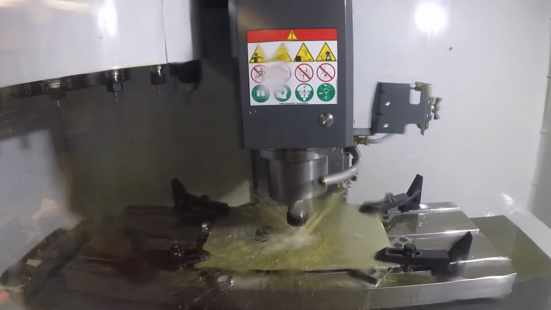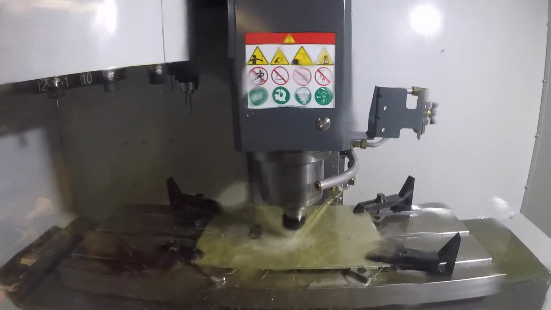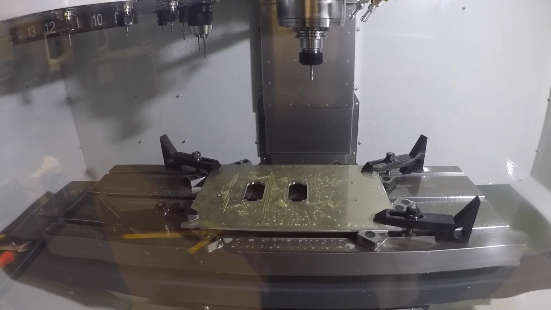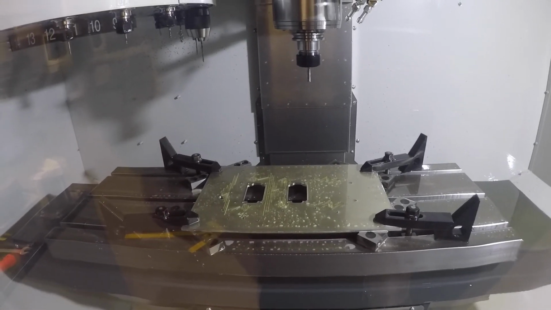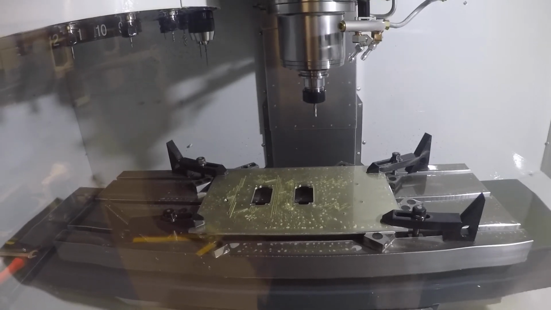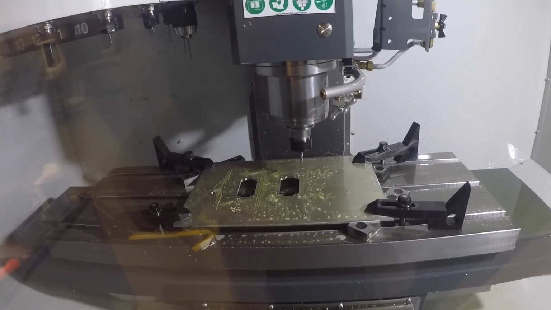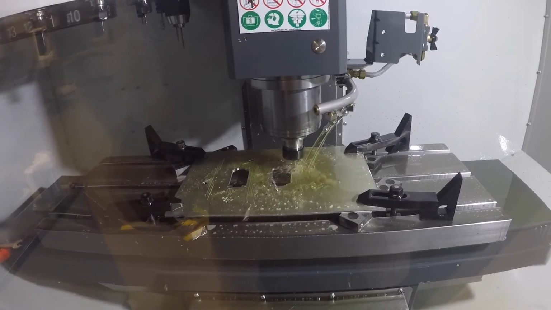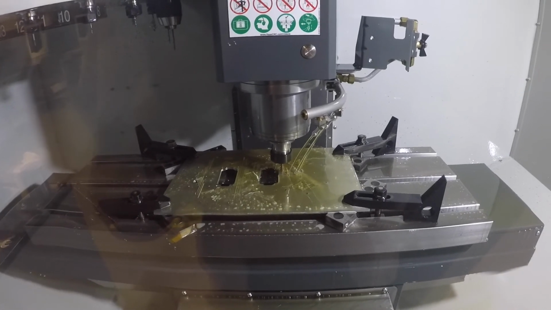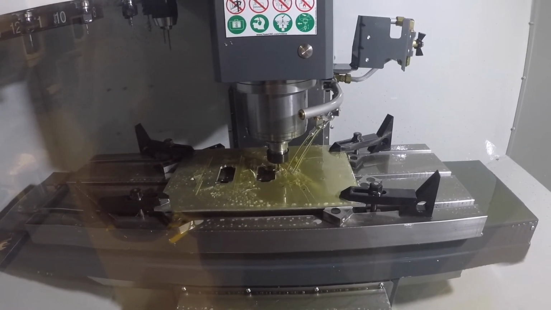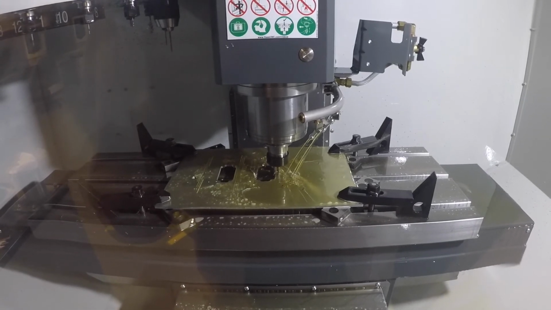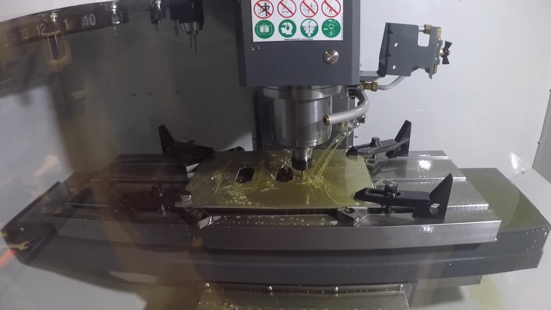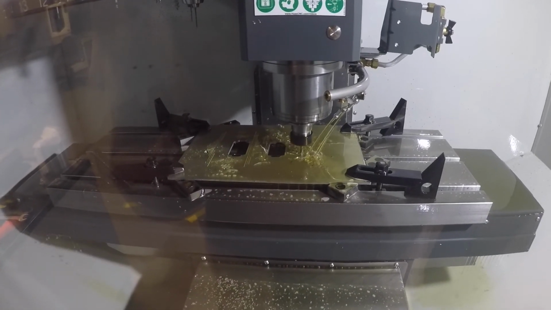All right, so we're coming up here on the final pass. We're going to be cutting that profile now. The only thing that I'm concerned about really is the collet hitting the clamps, but I think we'll be okay.